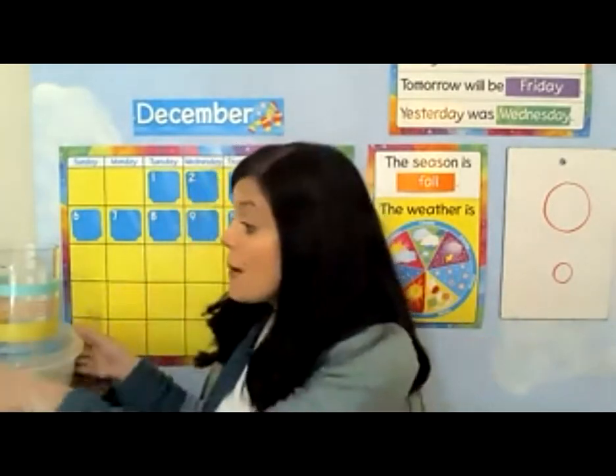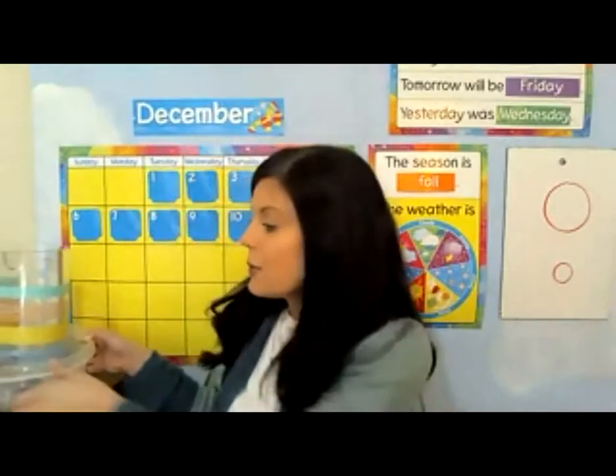Okay, now I am so excited because it's time for our shape practice. And this week we've been learning about a sphere. A sphere is kind of like a ball. So we're gonna make some oatmeal balls together. So here's what we're gonna do.